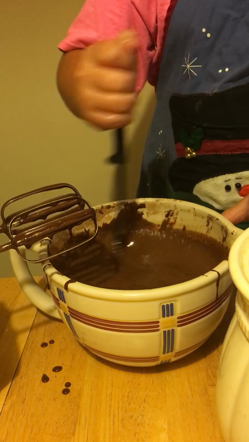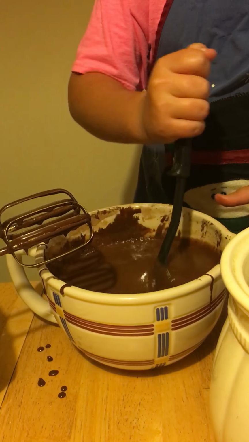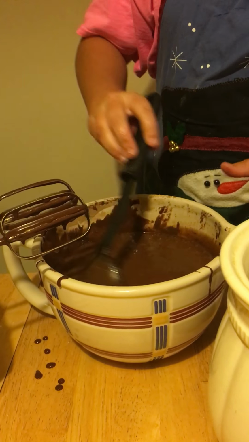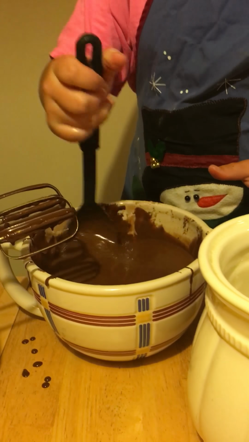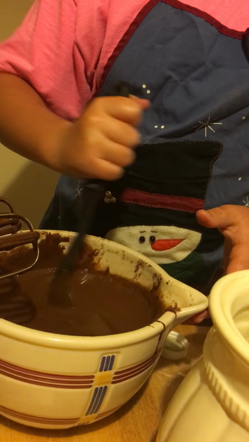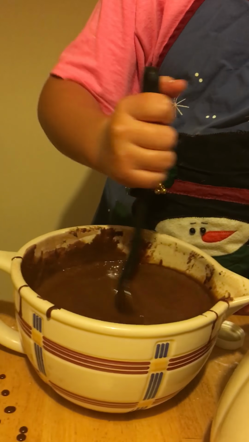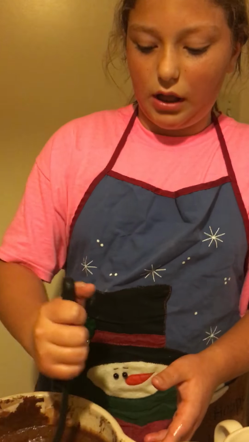It may not look delicious right now, but when you finish it will look good. Make sure you get the outsides too, and stir it well so you get all the sugar that's on the bottom. It will look liquid, but that's what it's supposed to do, because the boiling water does that.